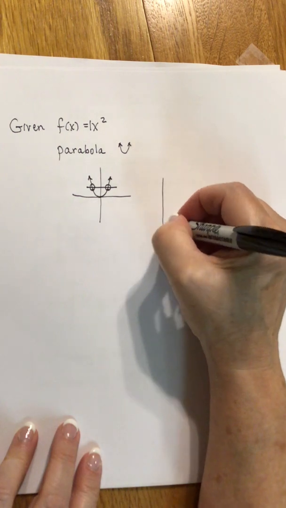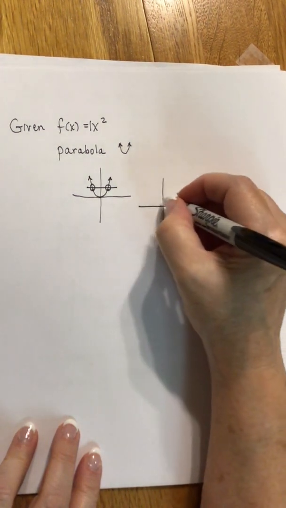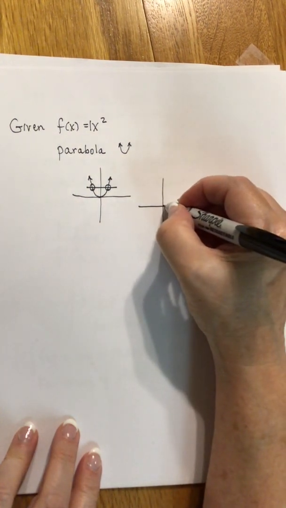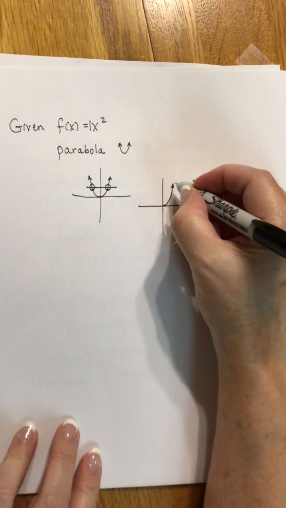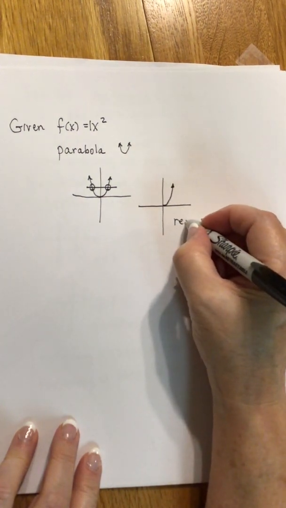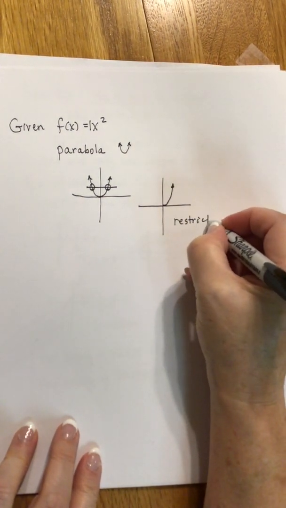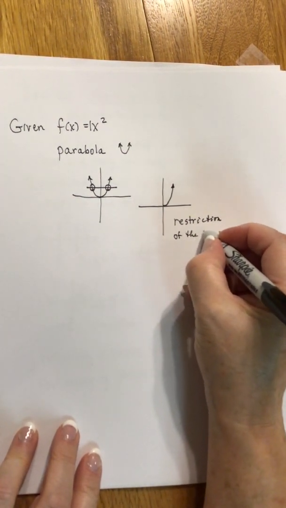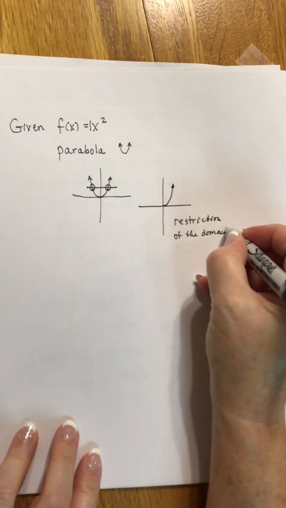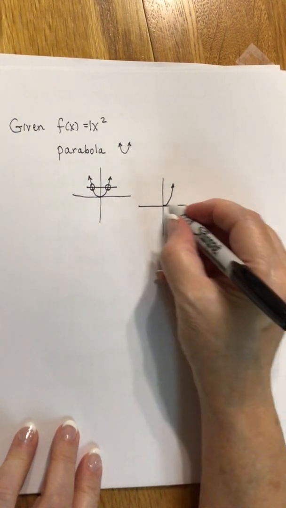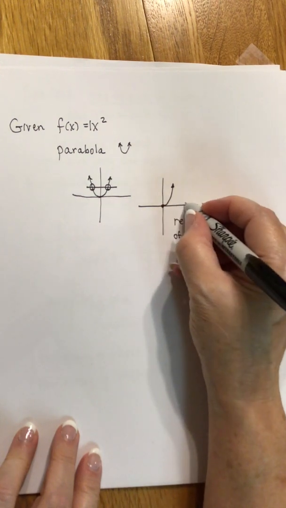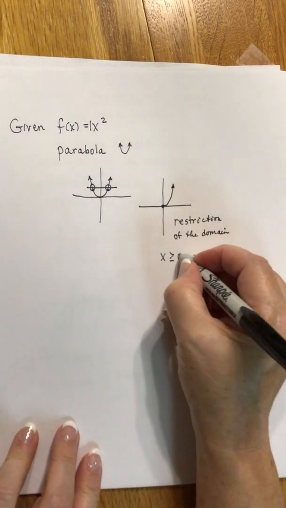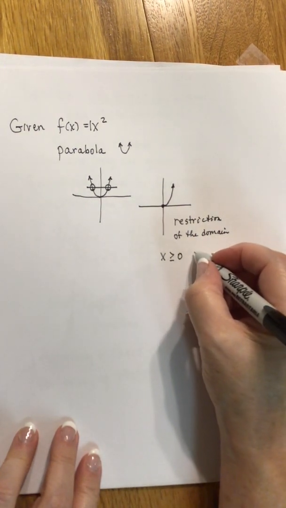So if I were to take this same parabola and only take part of the parabola, then we would have one-to-one. So if I make just this part, then my restriction of the domain would be what? All the x's that are from 0 going to the right. So this would be x has to be greater than or equal to 0 to have a one-to-one function.